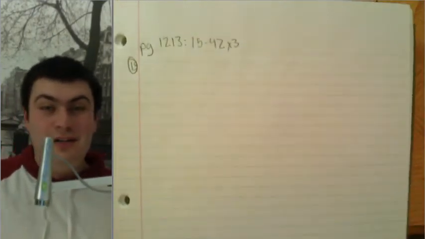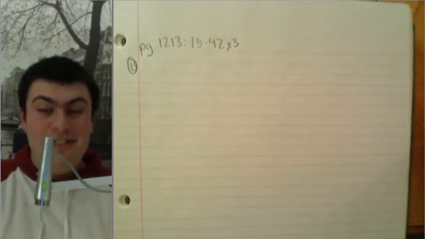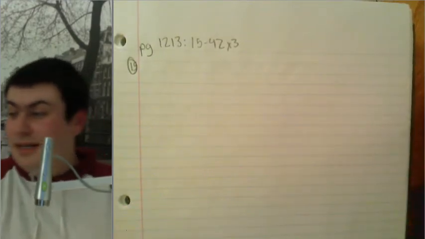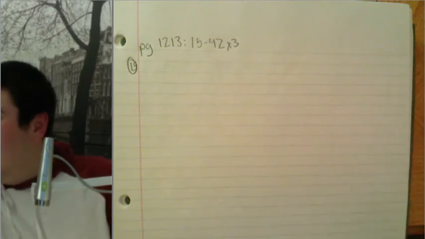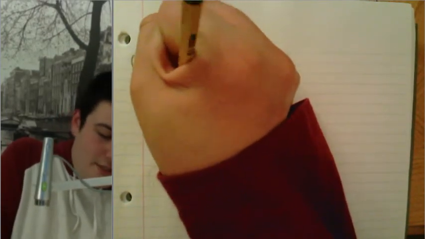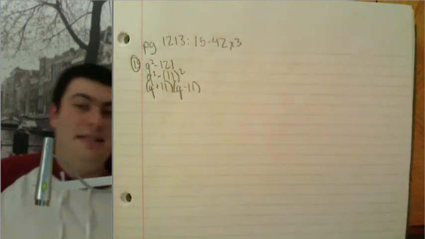Our practice problems are on page 1213, numbers 15 through 42, multiples of 3. 15 starts out with a pretty simple one. We have q squared minus 121. Remember, 121 is really 11 squared. So then we have q plus 11 times the group q minus 11.